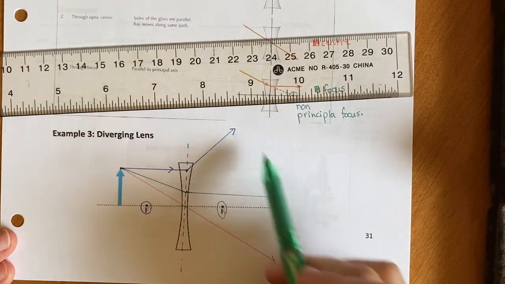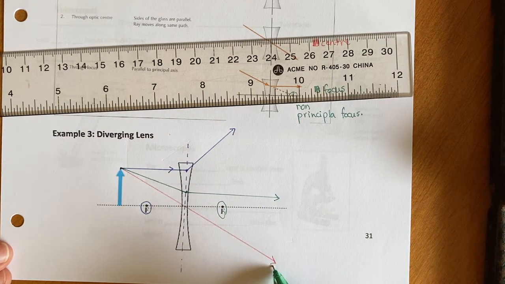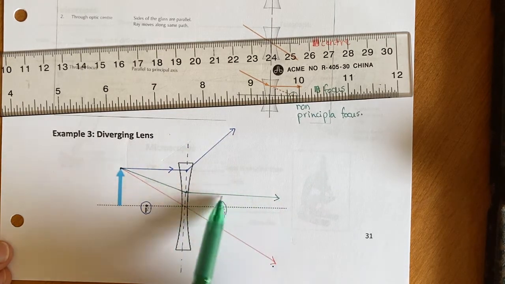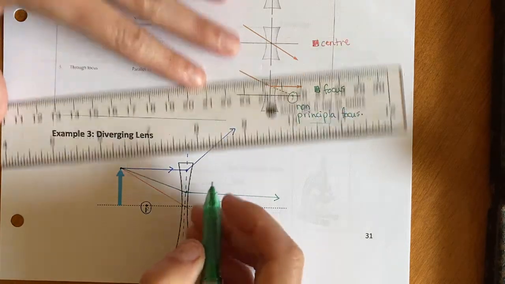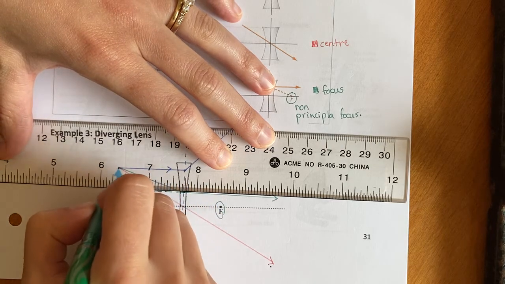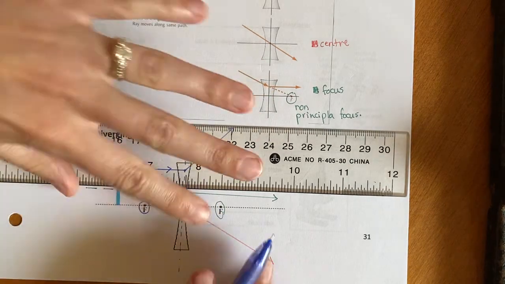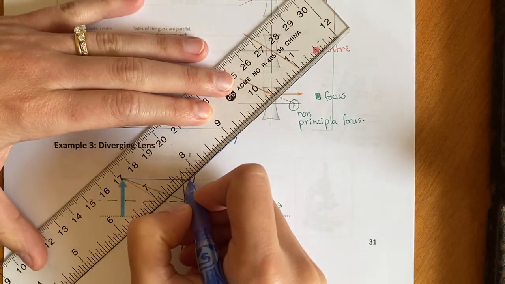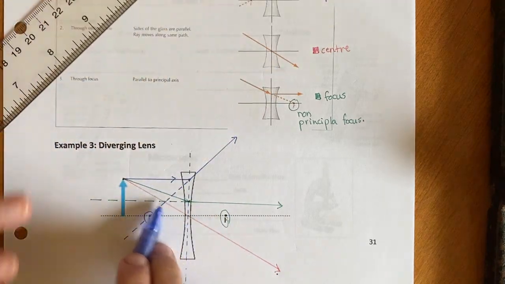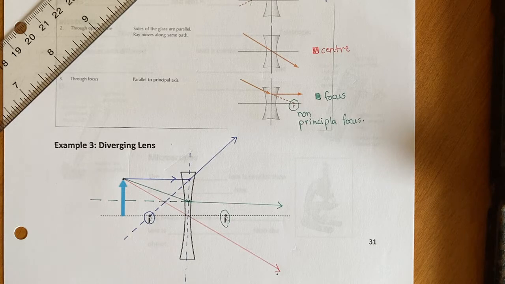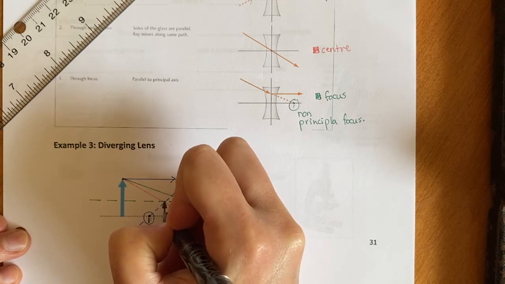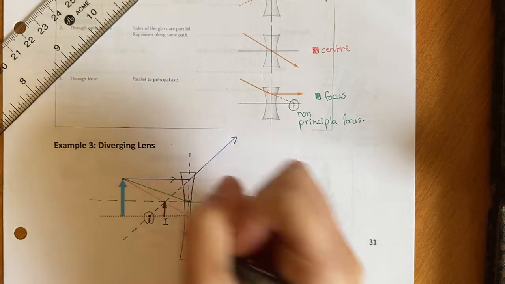Okay, now again, we're seeing 1, 2, 3 rays, but none of them are going to meet on this back side of the lens. So we need to extend them backwards into the front side of the lens. So there's that one. And we need to extend this one backwards as well. And our center line is already intersecting with those, so we don't need to worry about that one. And they meet here. So this is where our image is going to show up.